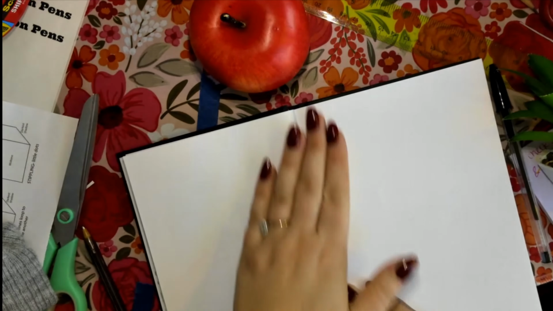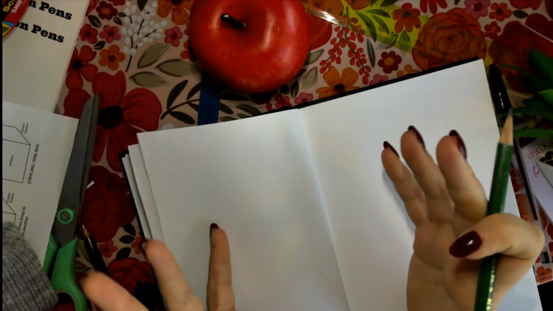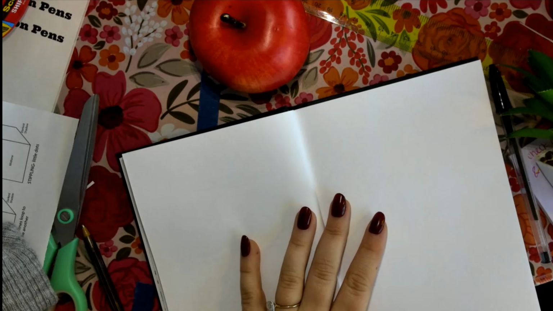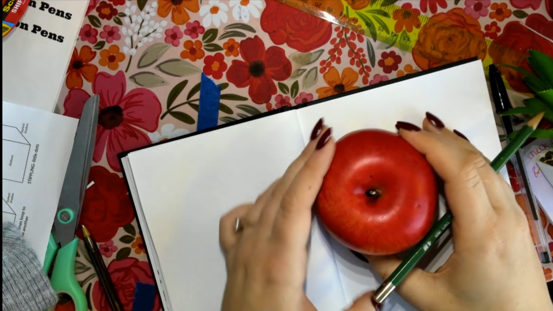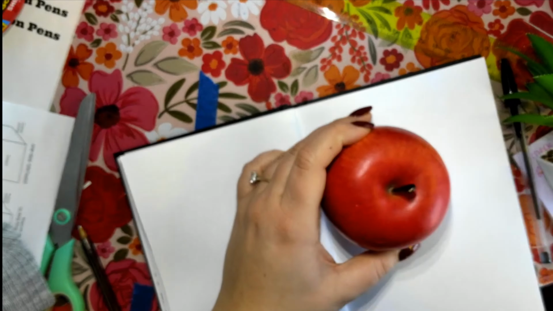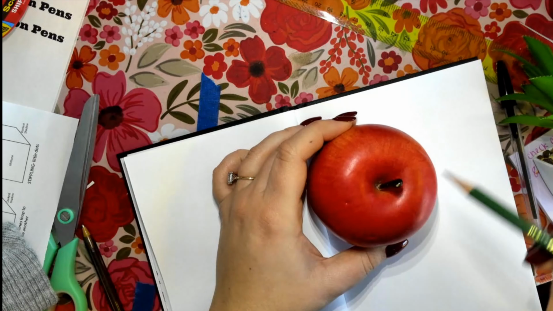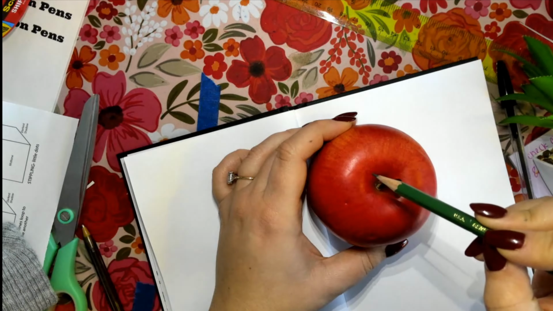So if I were to draw this apple, we'll start by opening up my sketchbook and I will grab a pencil. We are going to start sketching with a pencil and then we'll go back in and use a pen. What we're going to be doing is drawing the apple or the plant from 3 different points of view. So we're going to do the top, the side, maybe the bottom, whichever area you want.